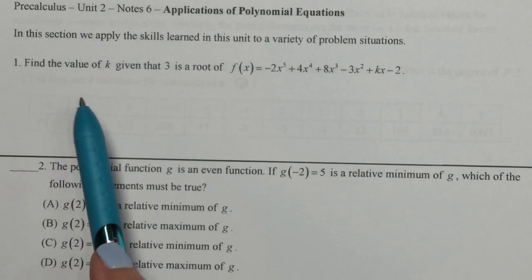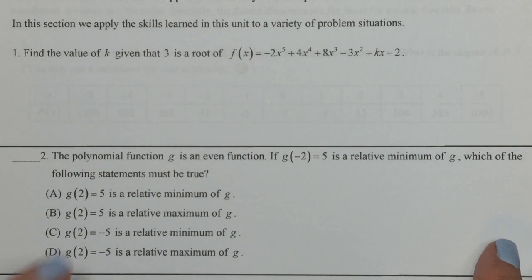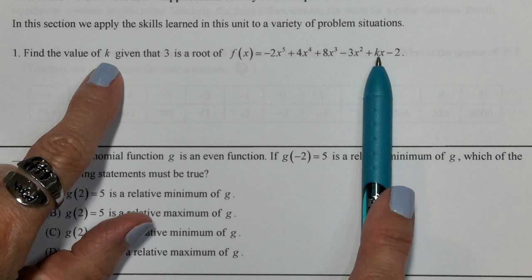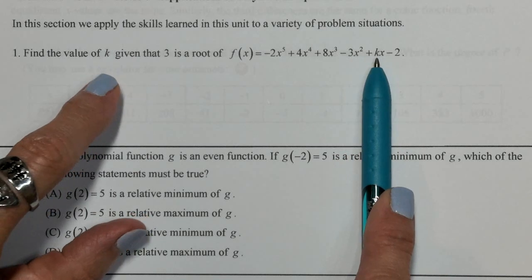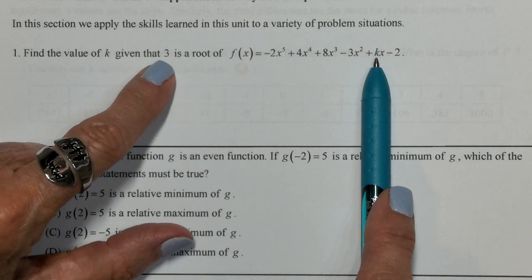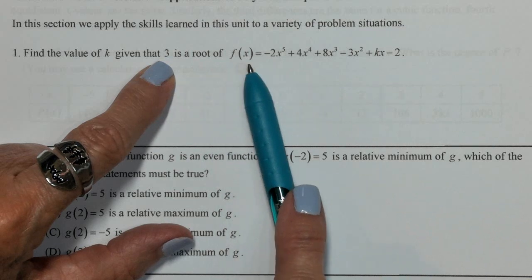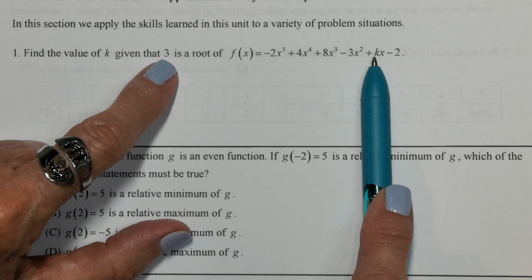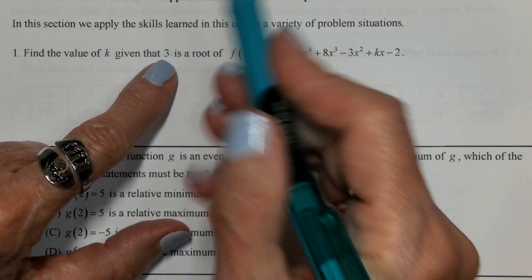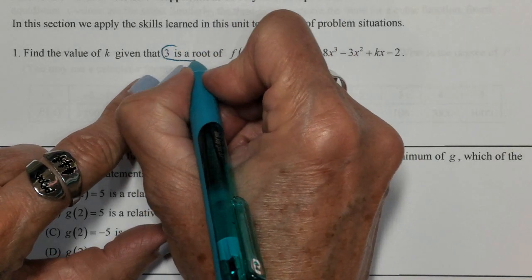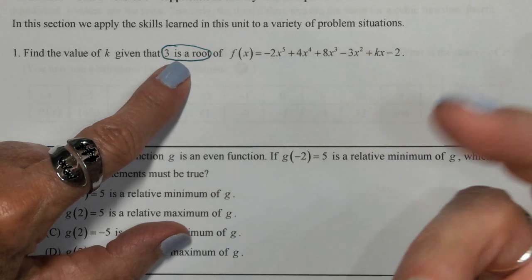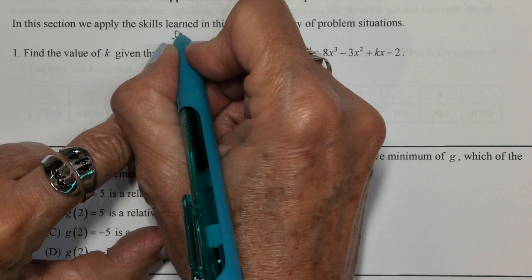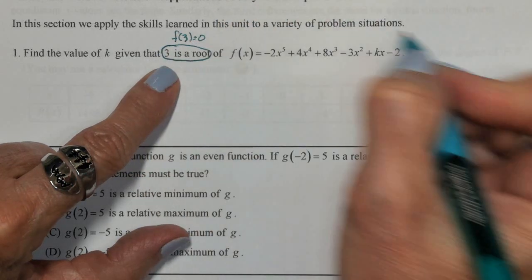In number 1 here, we are asked to find the value of k, and that makes me go and look at the function, and sure enough there's a k in this function. Find the value of k given that 3 is a root of this function. So if 3 is a root, we know that is when the function is 0. So that tells me that f of 3 must be 0.